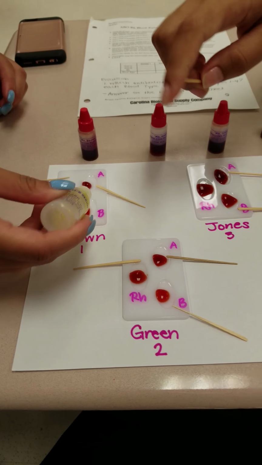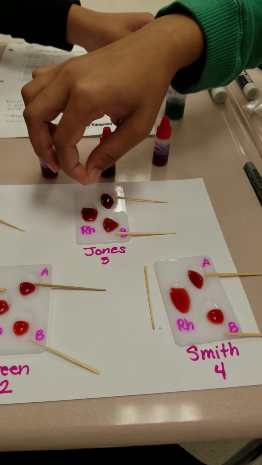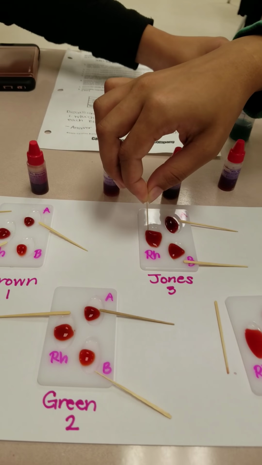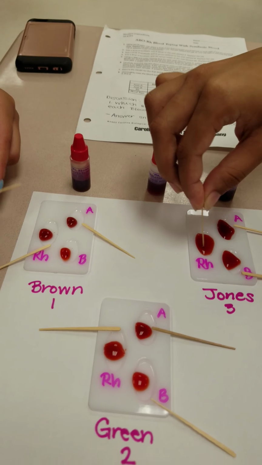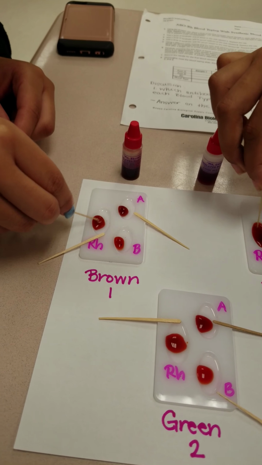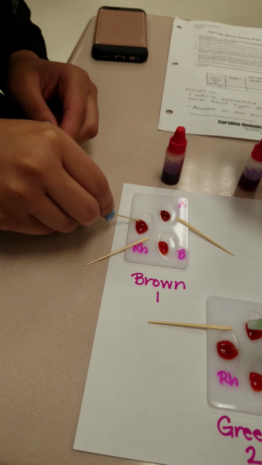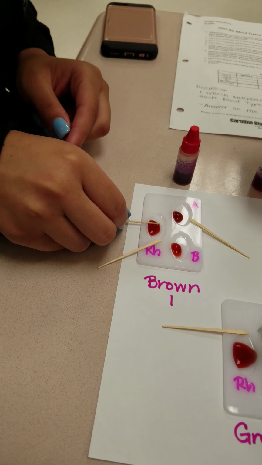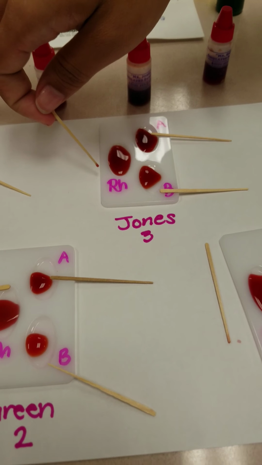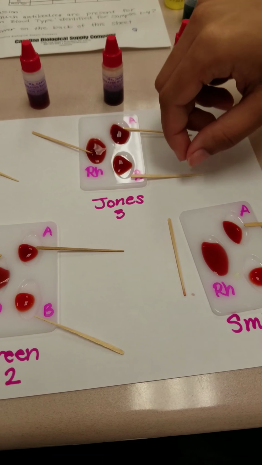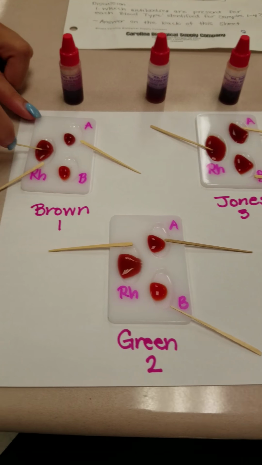And if we don't see anything right away, we're going to add a couple more drops, so I'm going to go ahead and start adding a little more RH to these. So what we're looking for is crystallization, clumps, change in color. All of those things would be an indicator of the presence of the antigens.